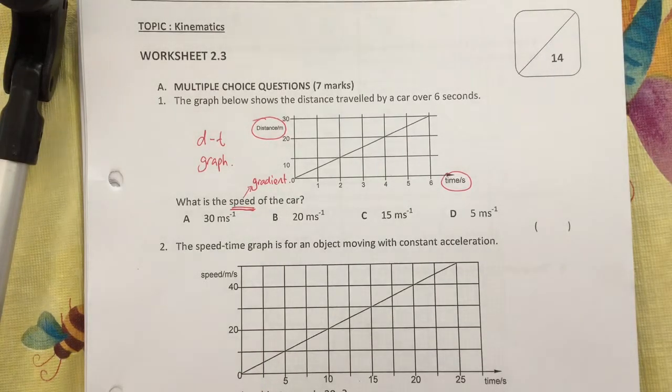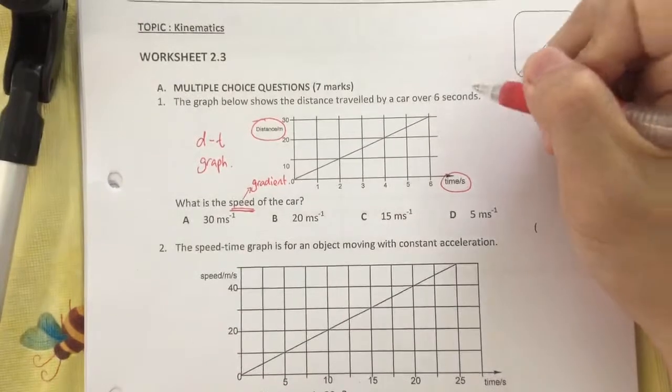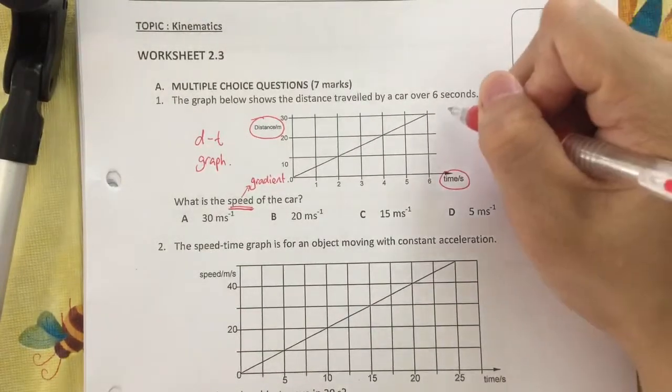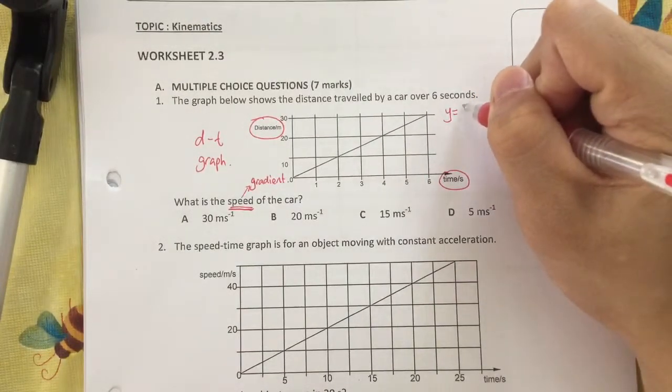Hafiz, do you ever remember how to find gradient from your maths class? Yes. Do you know? I know already, I remember. Forgot. Okay, so now I revise it with you. But do you know other? How? y1 minus y2, y2 minus x2. So when you learn in maths, it's like that.